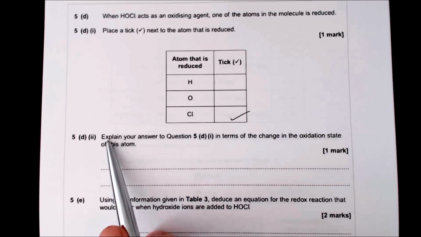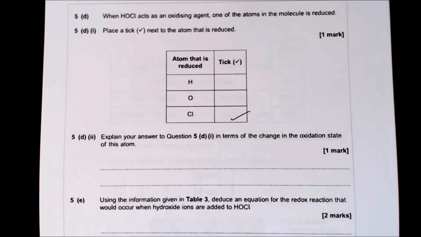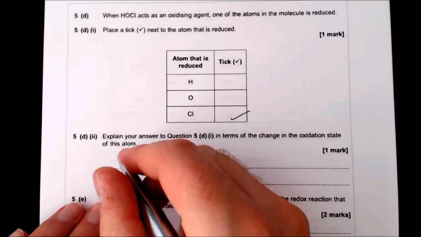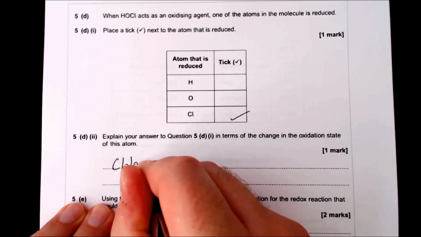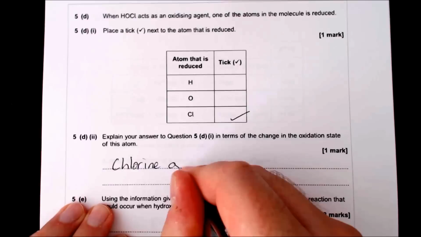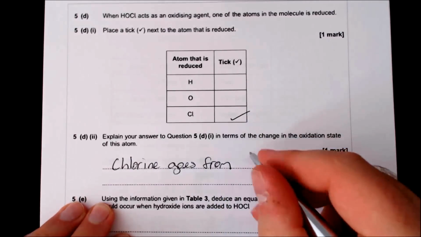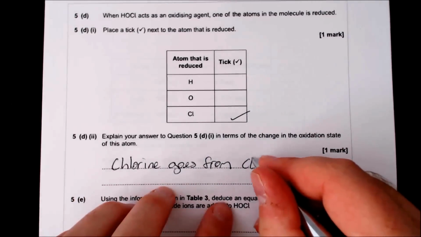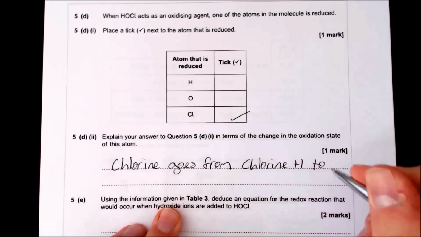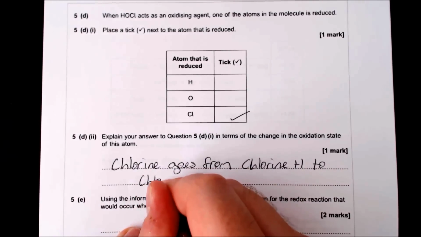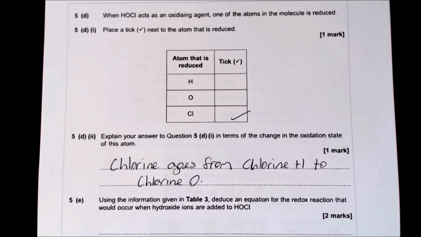And then it says, explain your answer to question 5D part 1 in terms of the change in oxidation state of this atom. Well, we've already done that. So we can say that chlorine goes from chlorine +1 to chlorine 0. Okay, and so there's your mark there.